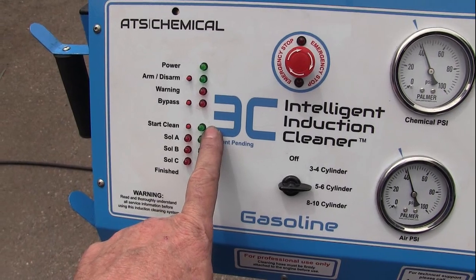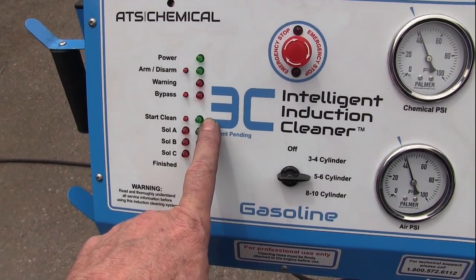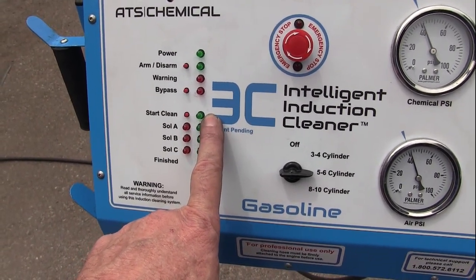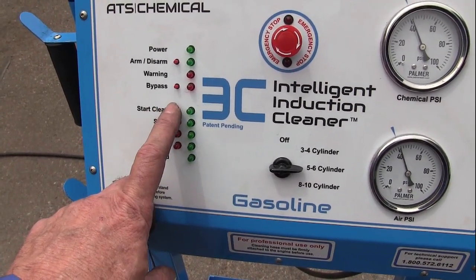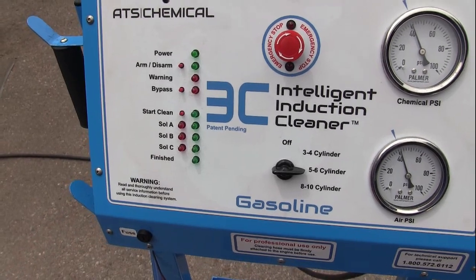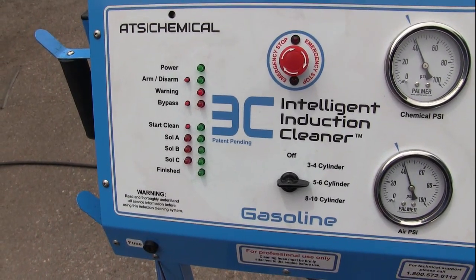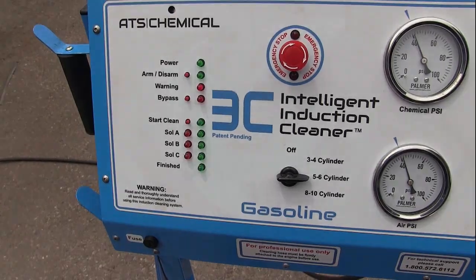Now the start clean lamp is blinking. Once this is blinking, it sees that the engine is running and we're ready to clean. We're going to go ahead and start the clean. We have 10 seconds to get into the vehicle and raise the throttle.